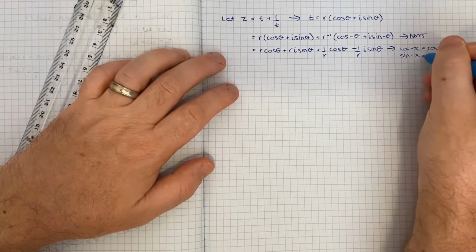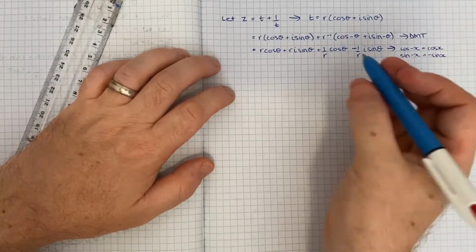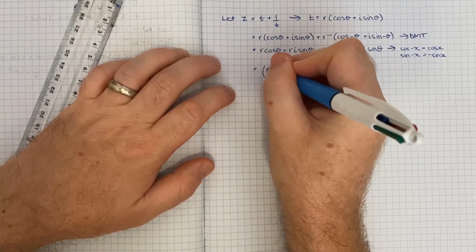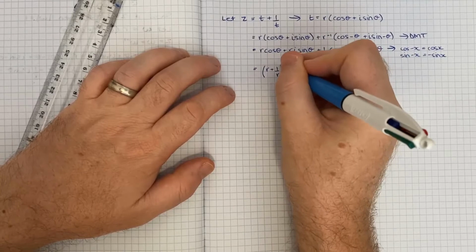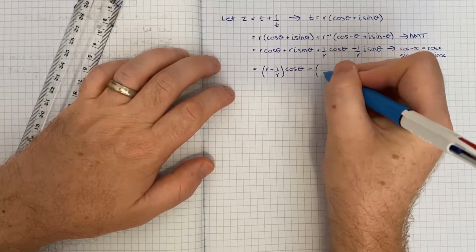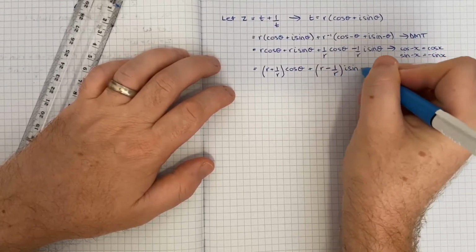Sine of negative x equals negative sine x. They're odd functions. So now I group things together, and we will get r plus 1 on r cos theta plus r minus 1 on r i sin theta.